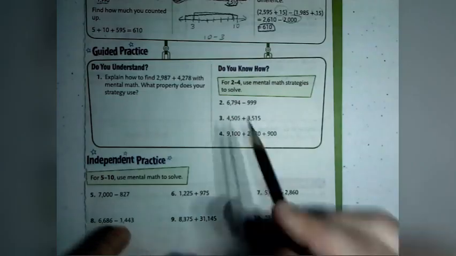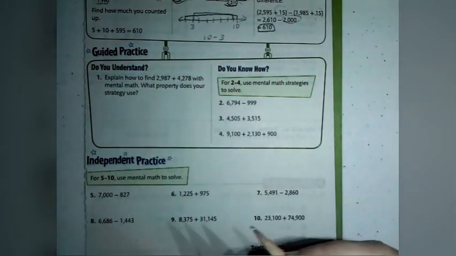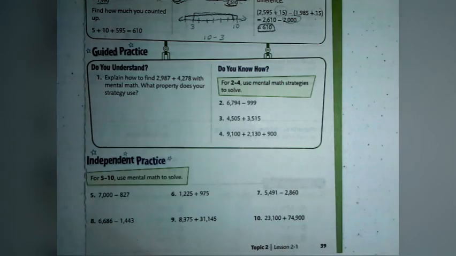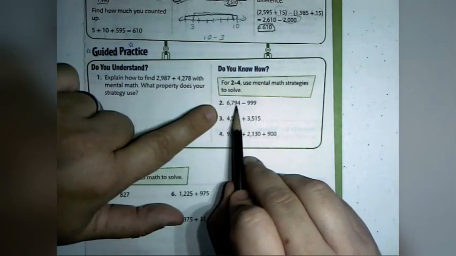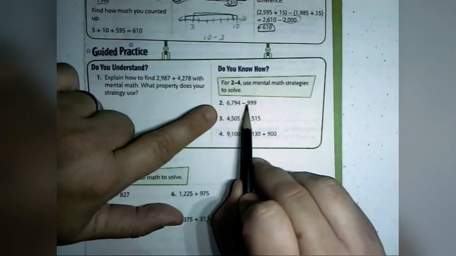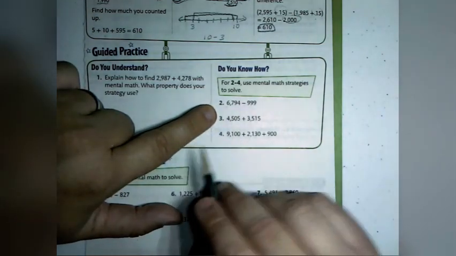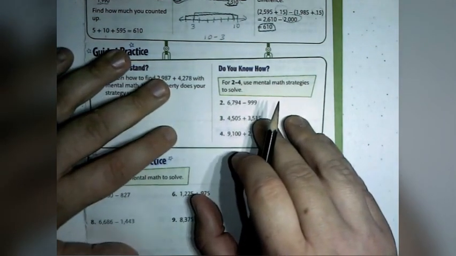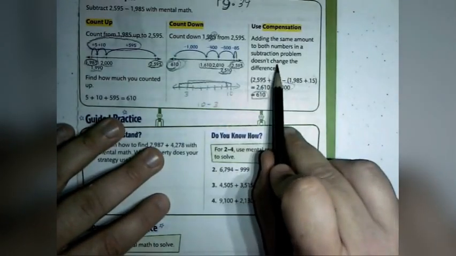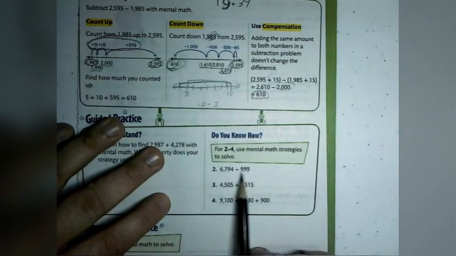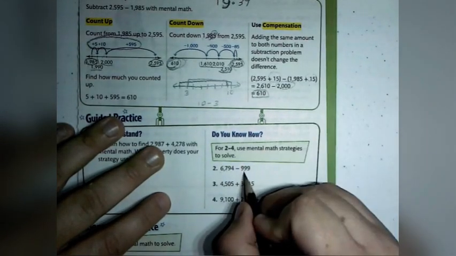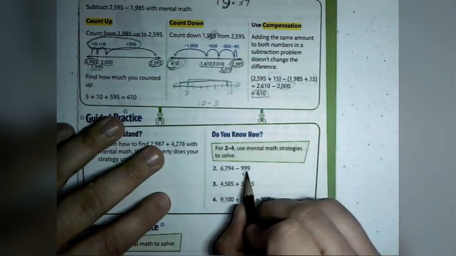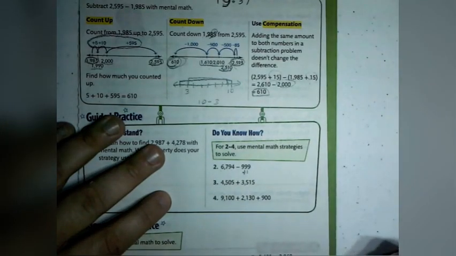So down here for numbers 2, 3, and 4, we're going to just look at these together and we're going to say what mental math strategy would work best for this situation. So starting with number 2, I've got 6,794 and I'm going to minus 999. Well, this is very similar to that last one we just did of compensation because I see that I could turn this 999 into a 1,000 just by plus one more, right? It's one away, and then I would easily be able to do that.